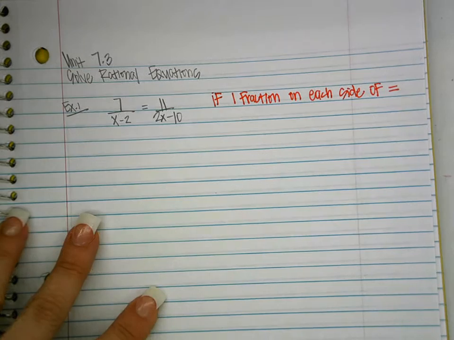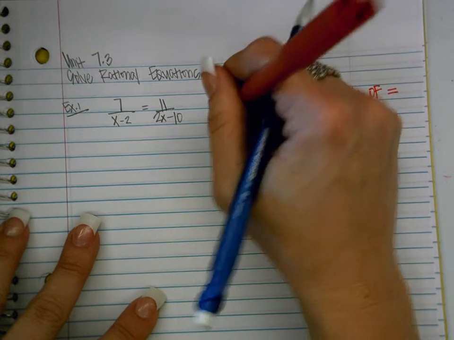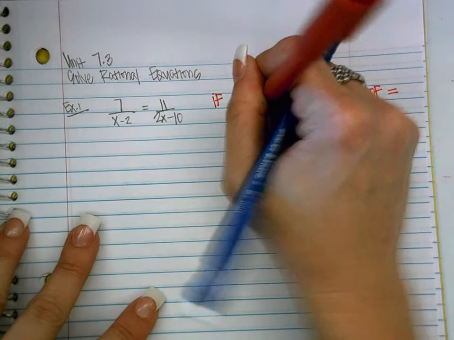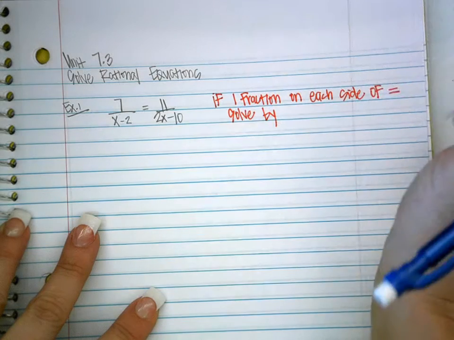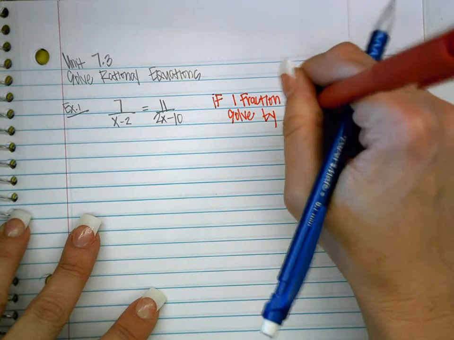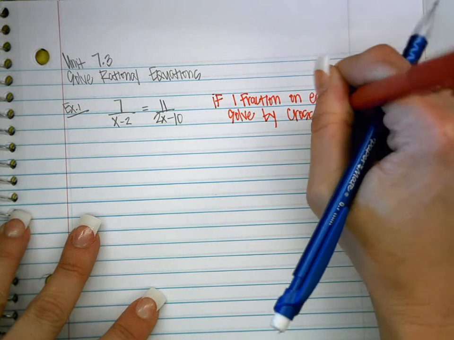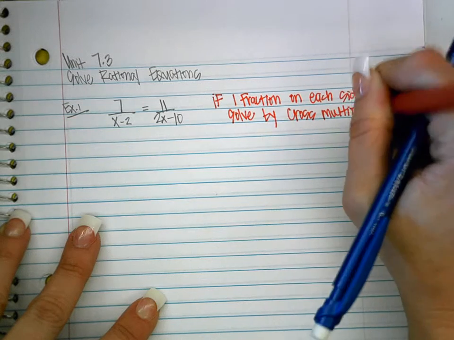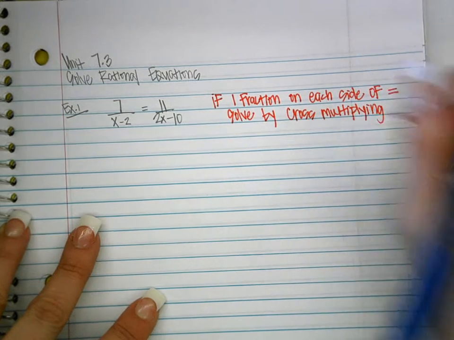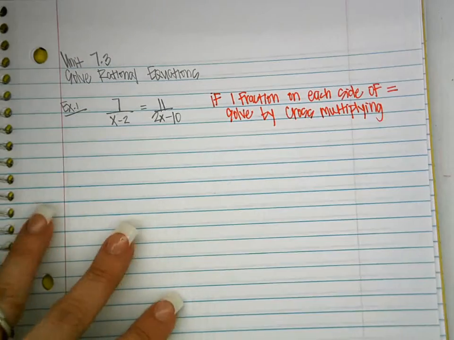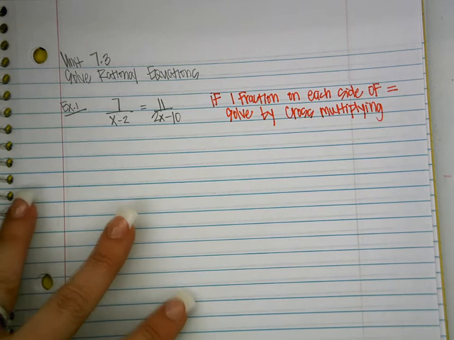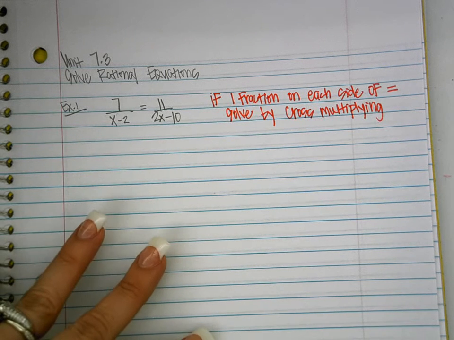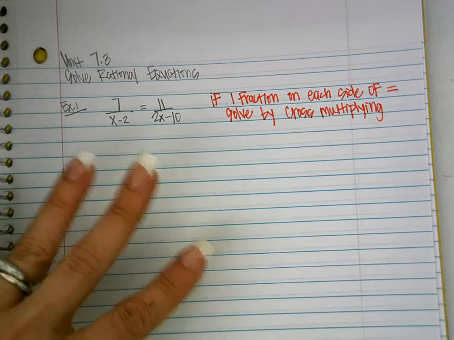If there's one fraction on each side of the equals, then you solve, anyone think they know, by doing what? Cross multiplying. If there's one fraction on each side of the equal sign, you solve by cross multiplying. We're going to cross multiply.